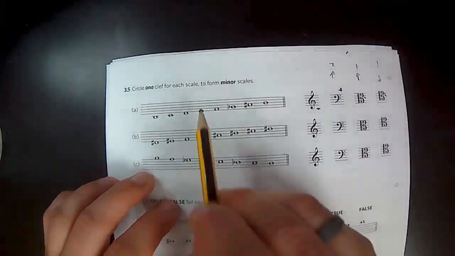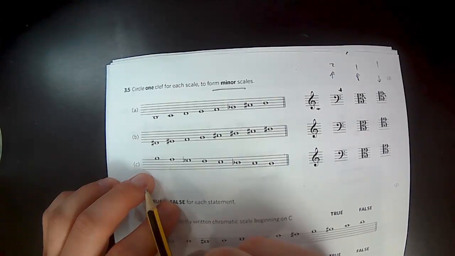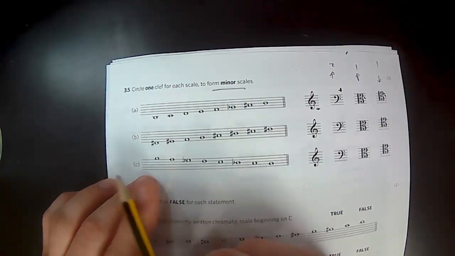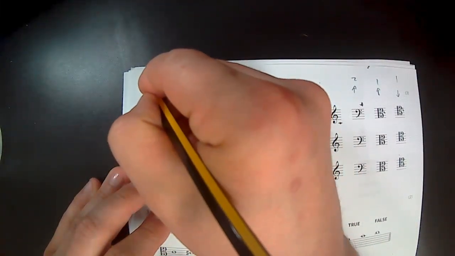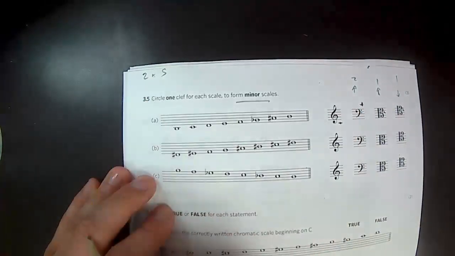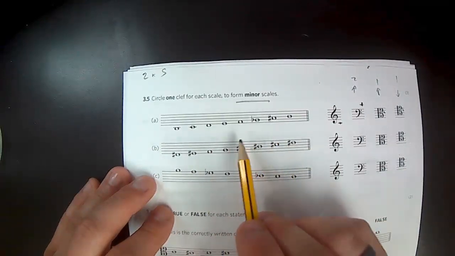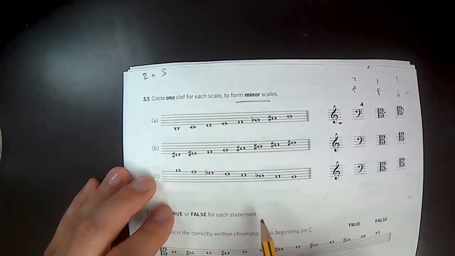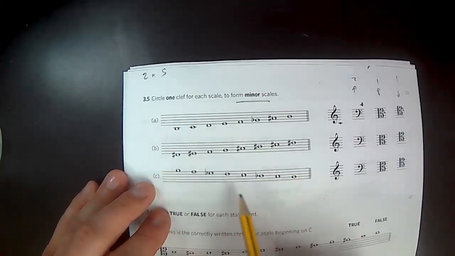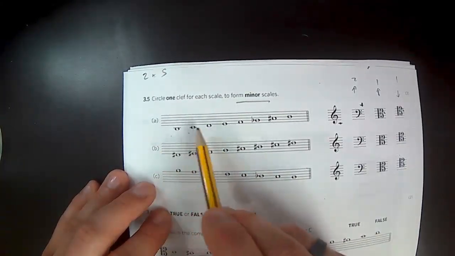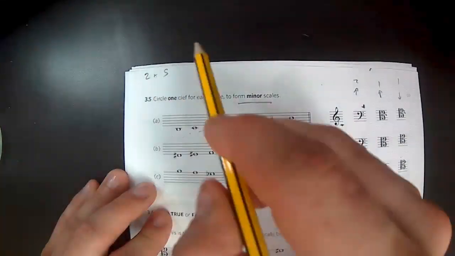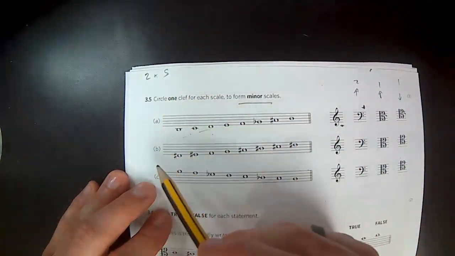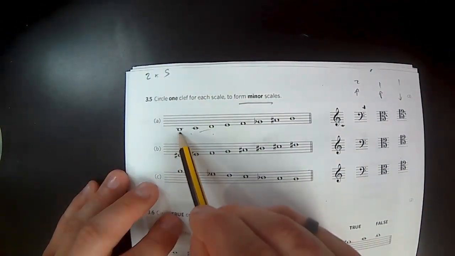So, to form minor scales, how do we know that we're going to be making a minor scale? Well, the rules: when we've got scales, we can't have 2 gaps of a semitone next to each other. For example, if it went B, C, D flat, then that would be a semitone, a semitone. We can't have 2 lots of semitones. Unless we're doing a chromatic scale, a scale can't start with a semitone, so like B to a C.